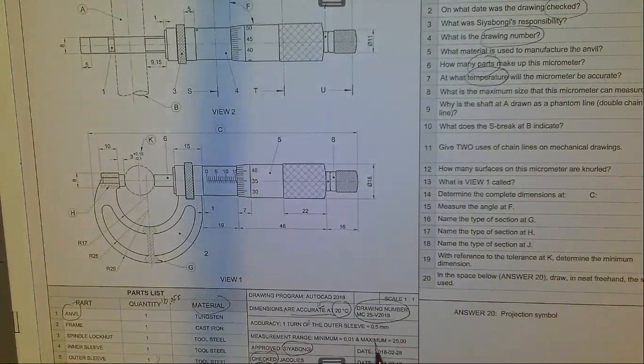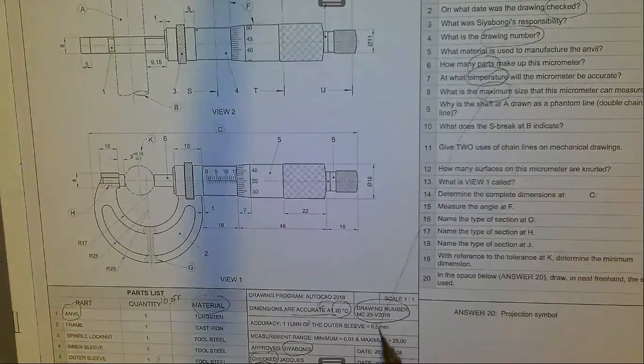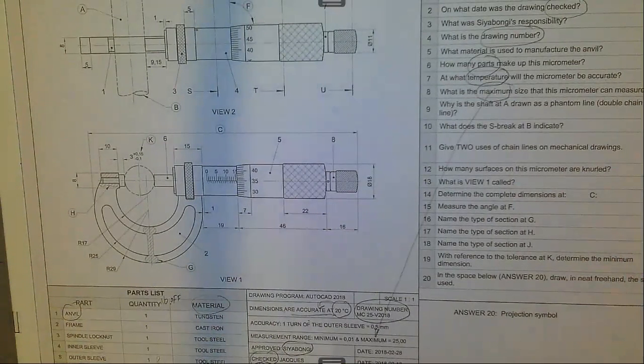So the maximum size is 25, or you can say it's 25.00.